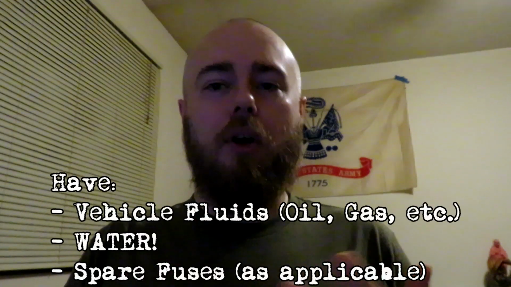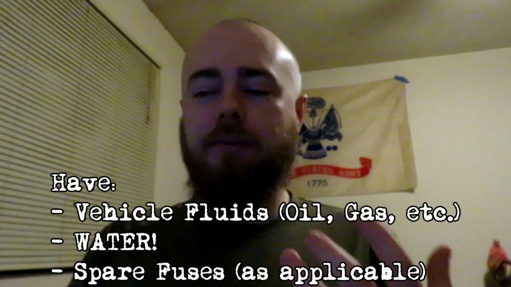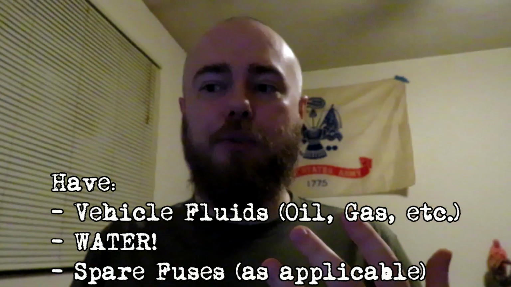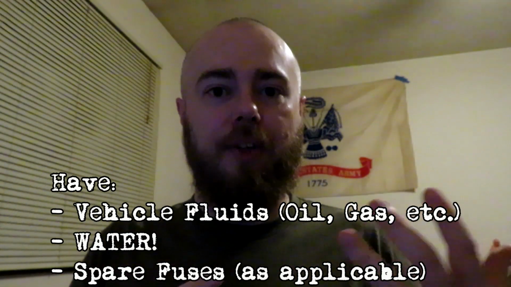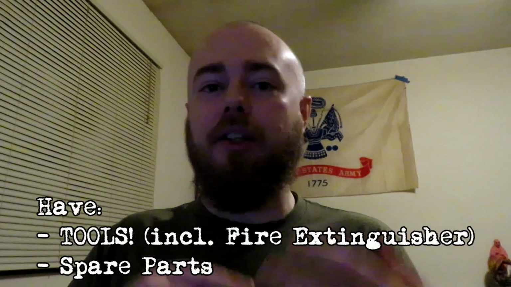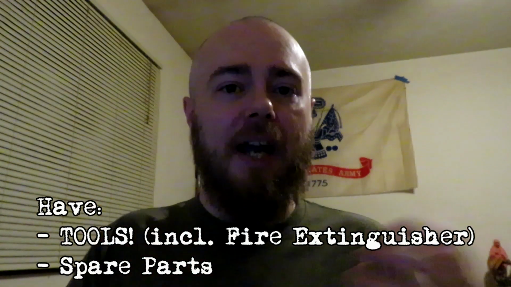Other things, fluids, making sure you have backup fluids for your vehicle. Obviously, you need to have water anyway, just part of your logistical preparedness and survival aspect, but water's good too for your vehicle. Having your coolant, motor oil, transmission fluid, brake fluid, things like that. Have some spare fuses if your vehicle uses fuses. Have a relatively decent toolkit, okay? So sockets, that includes your 10mm socket for your battery.